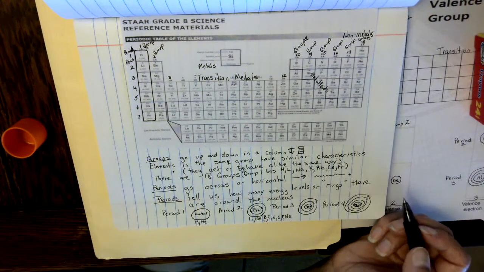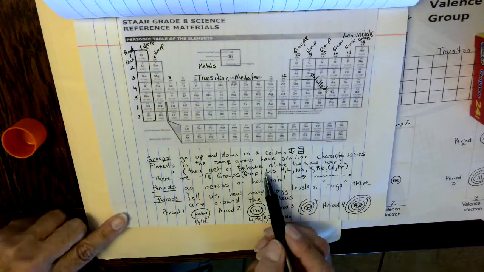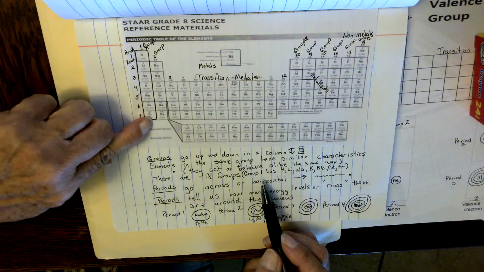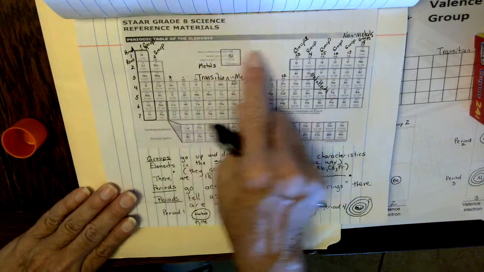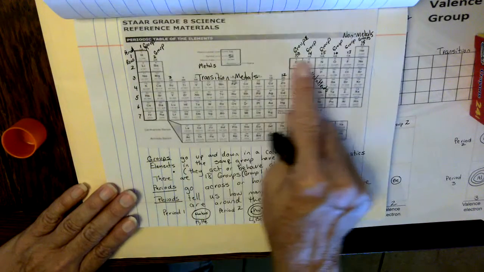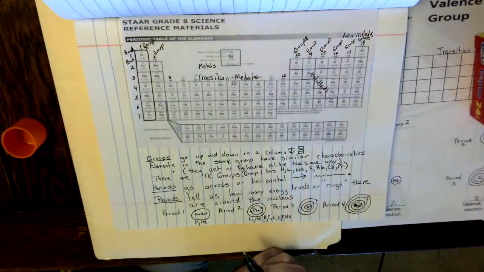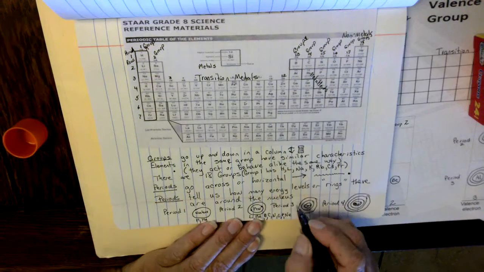So, yeah, that'll be good for our notes. So we know that in groups, these are going to be the elements in the group. And in periods, these are going to be the elements in that period. Okay, periods go across. So hopefully that's helpful.